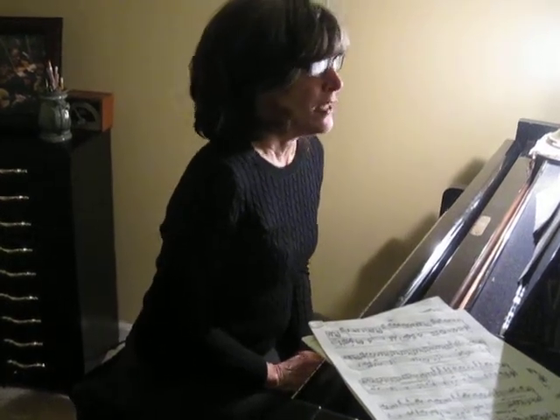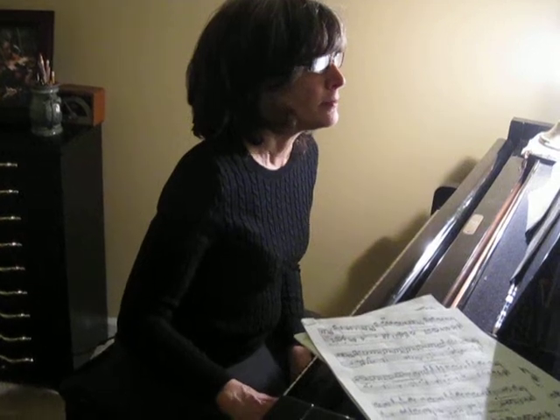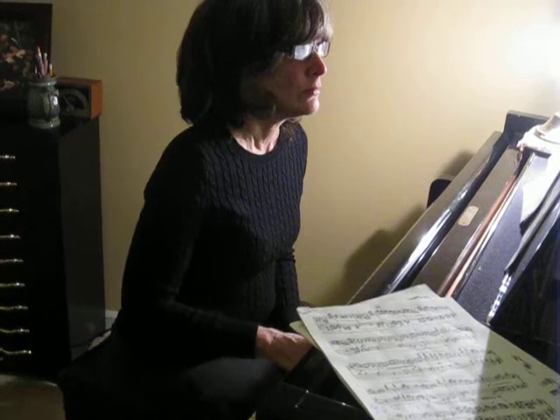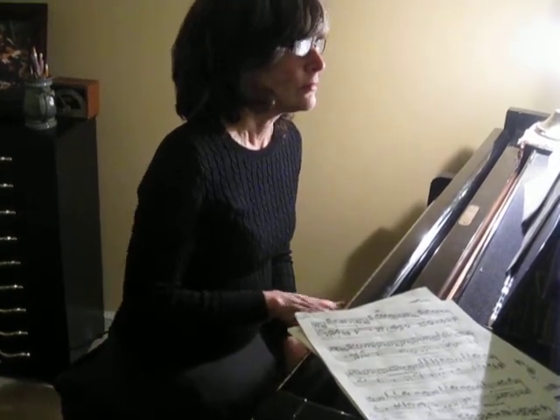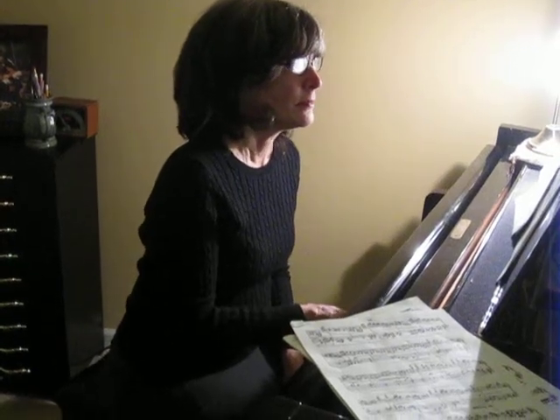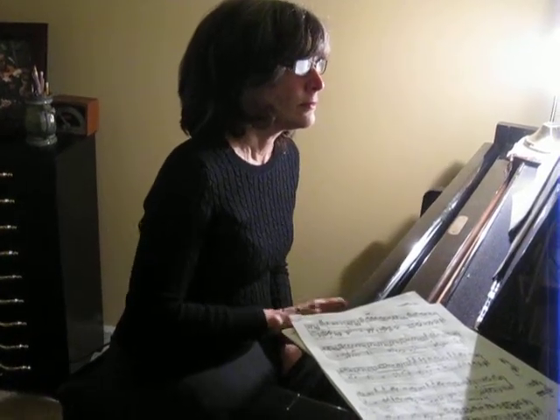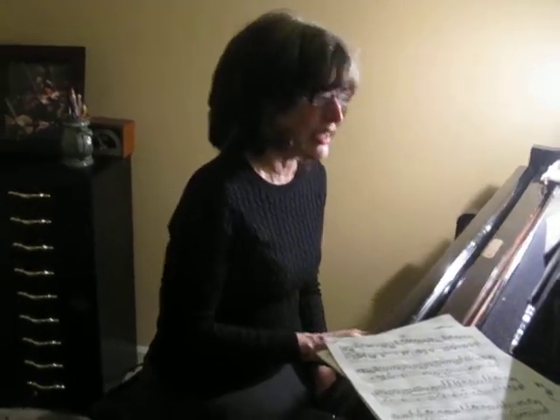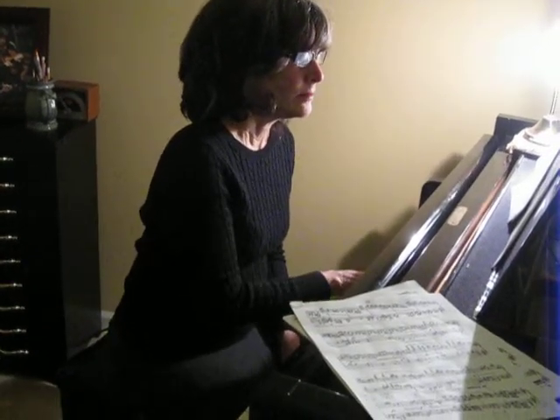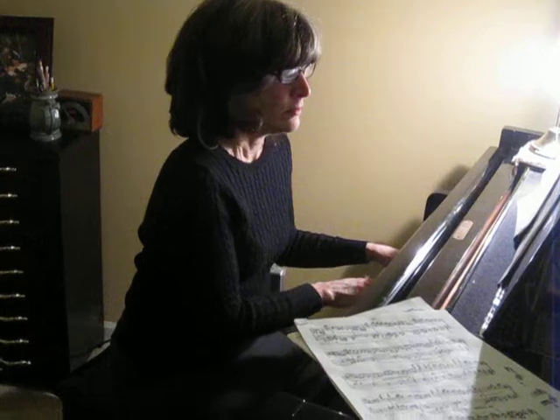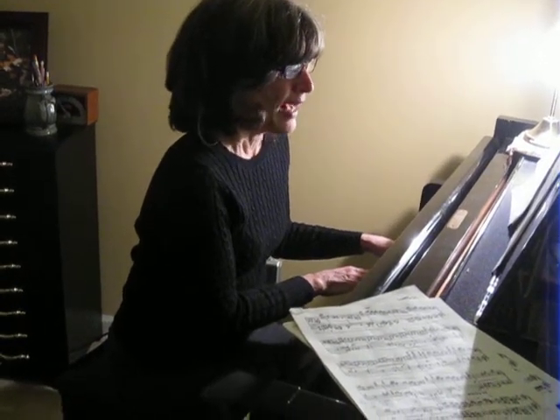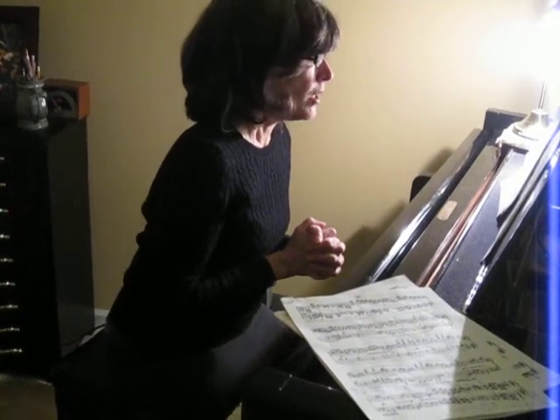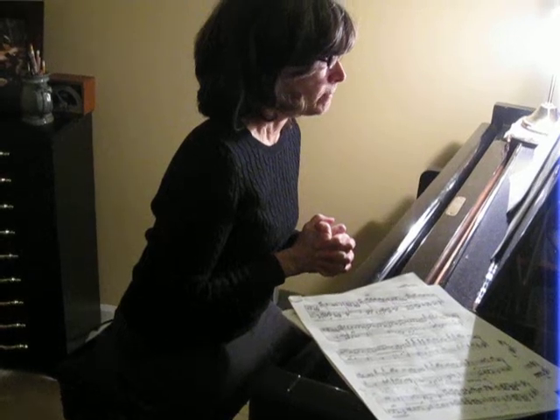The A motive here is stated in its entirety, the first part. Second part. He does things in 3s again. That ends the restatement of the A motive in what we'll call the recapitulation.